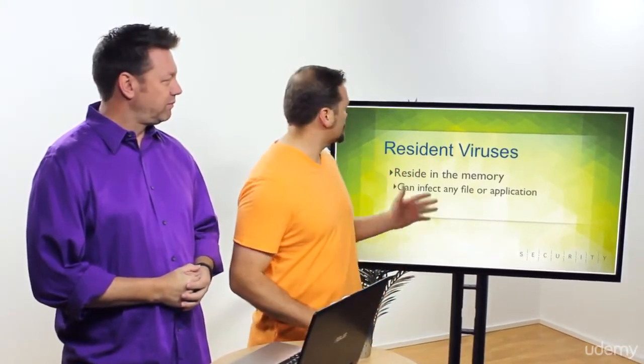Moving on, resident viruses are probably one of the worst kinds. They reside in the memory and can infect any file or application executed depending on their programming code. Now, they're divided into two categories. We have fast infectors, which spread quickly and cause noticeable damage. And then we also have slow infectors, which spread widely as they are slow and are hard to detect. Now, resident viruses don't need an infected application to run in order to replicate themselves. Since it's residing in the memory, it's going to activate itself when the system boots up.